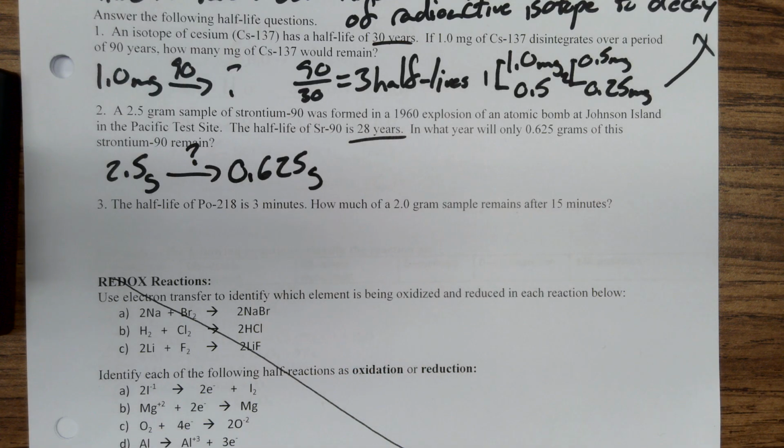Now, using your knowledge that a half-life is the time it takes for half of the material to be broken down, I want you to figure out how many half-lives it takes to get from 2.5 grams to 0.625 grams. And I want you to write that on a whiteboard. So, person at the end, grab yourself a marker and a whiteboard, and we'll pass things down to everybody else.